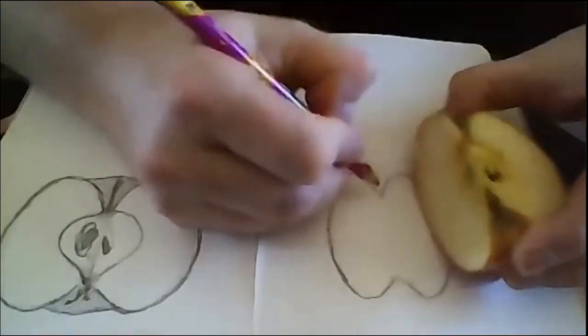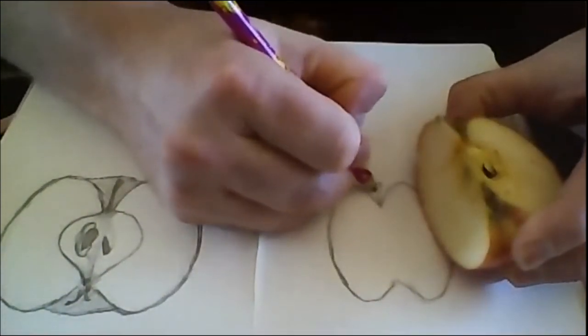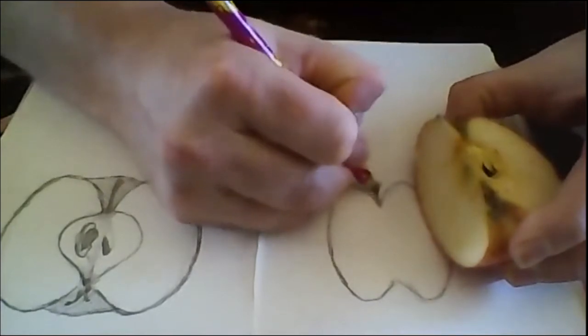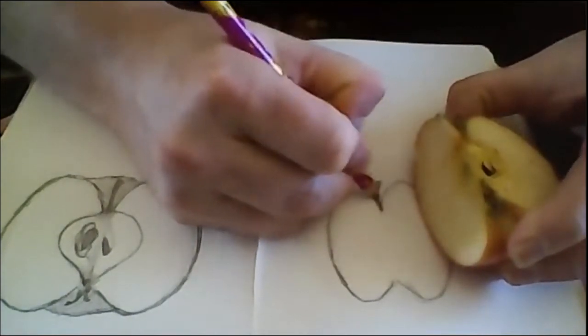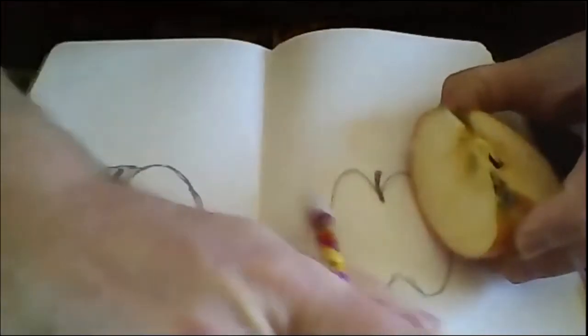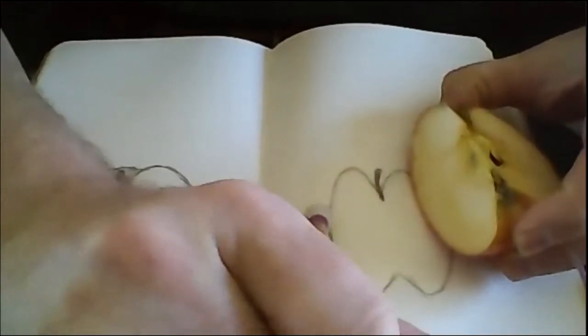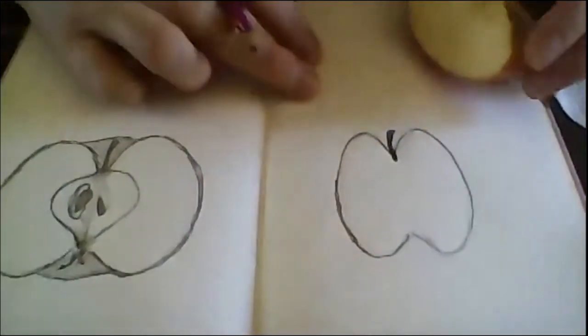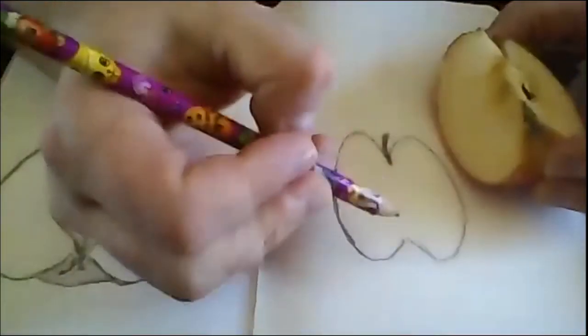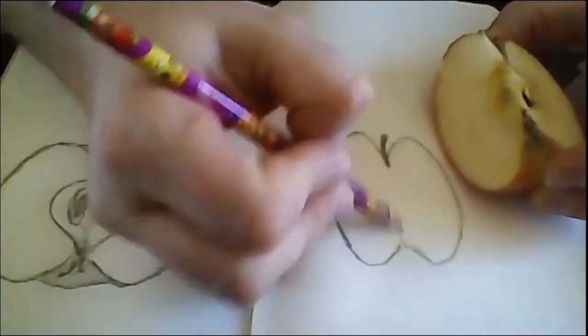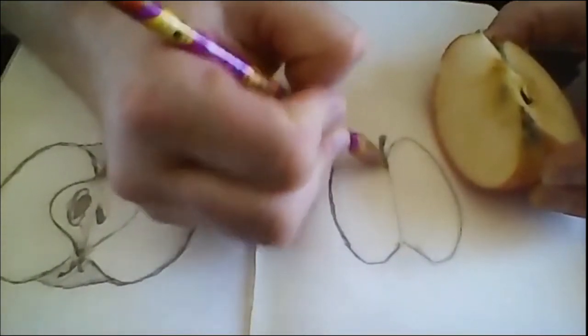I'm going to put my stem in here. Put that in. Okay, so then I'm going to make this line down the middle, just like on the other one.